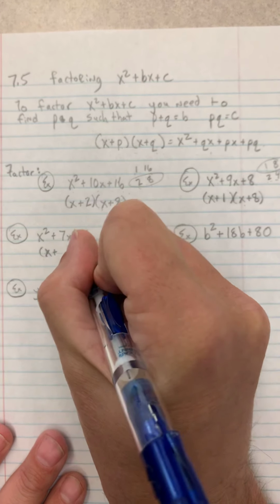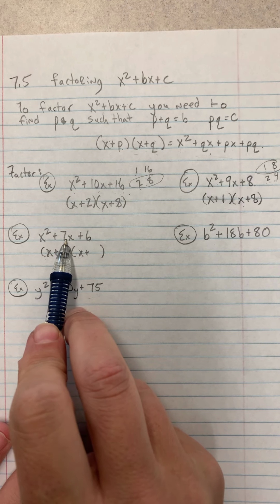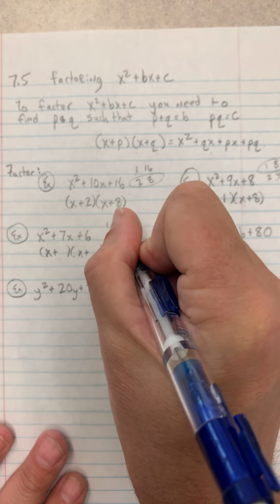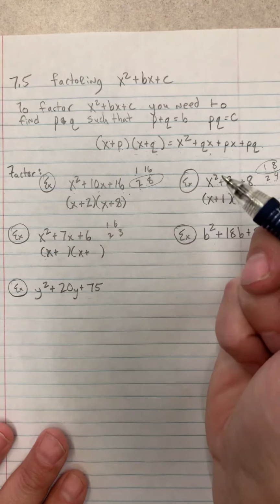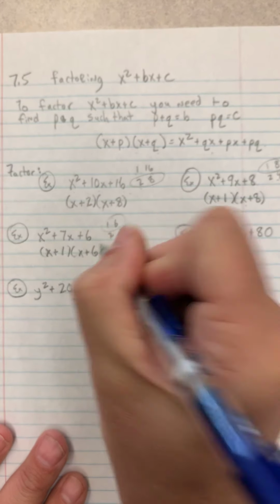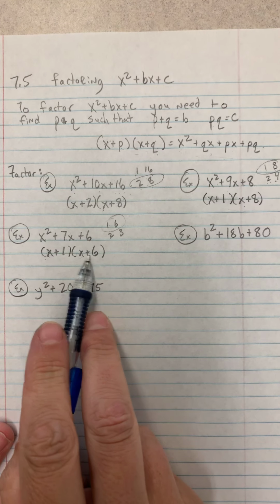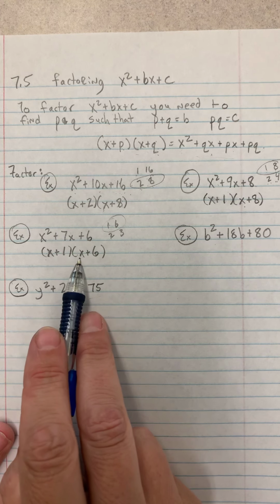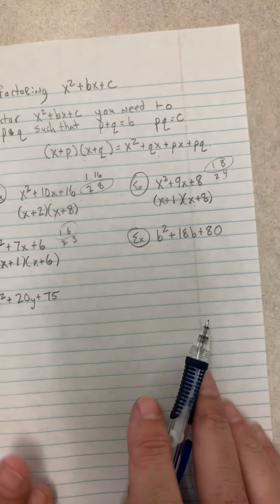X plus, factors of 6 that when added together give me 7. Well, the only factors of 6 are 1 and 6 and 2 and 3. 1 plus 6 gives me 7, 2 plus 3 gives me 5. Has to be 1 and 6, x plus 1 times x plus 6. And again, you could certainly FOIL that out. X squared. Then I have 6x plus a 1x, 7x. 1 times 6 is 6.